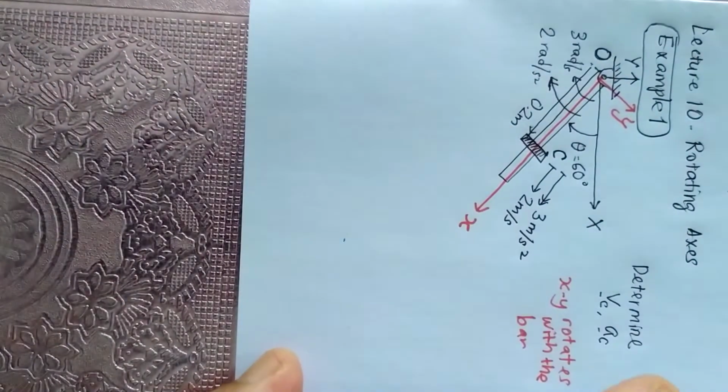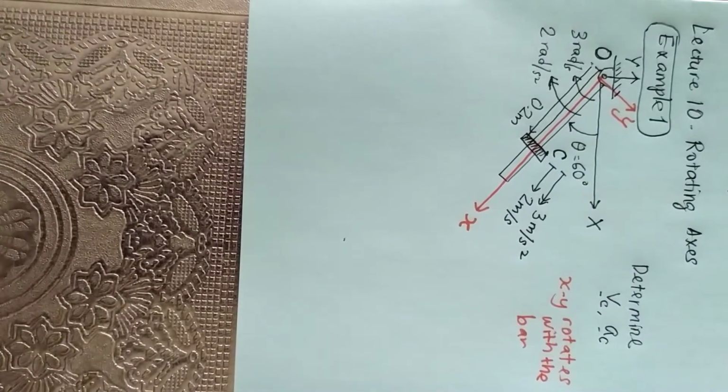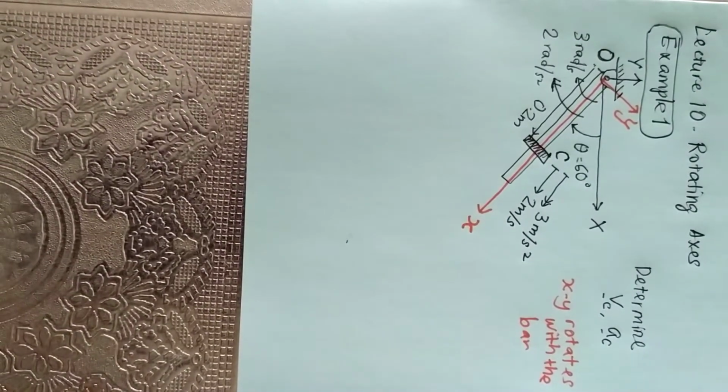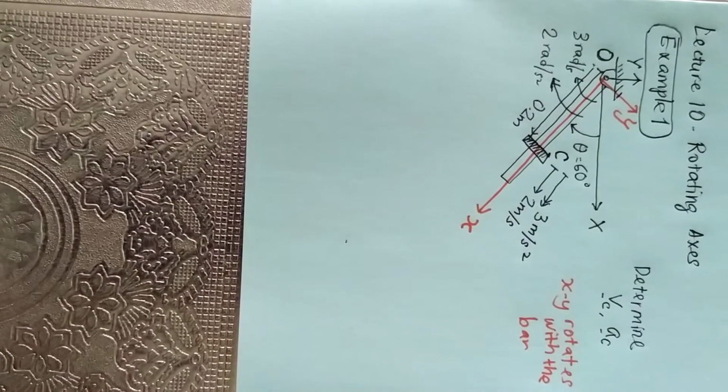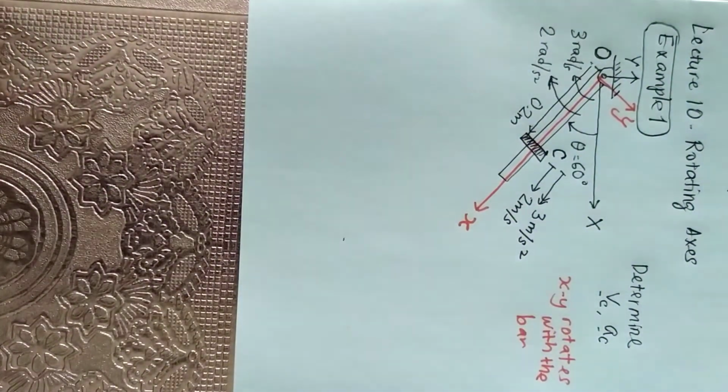Okay, so xy rotates with the bar. Okay, so we can now look at how we can apply our approach to solve this problem.